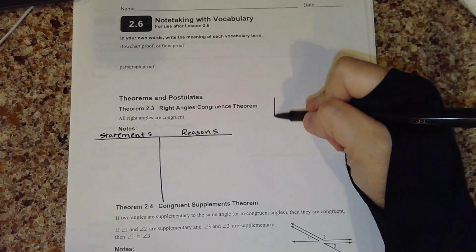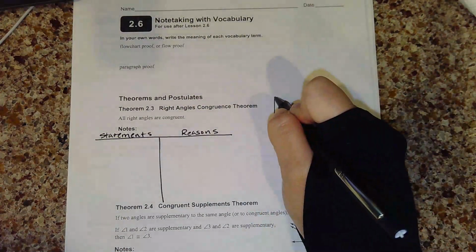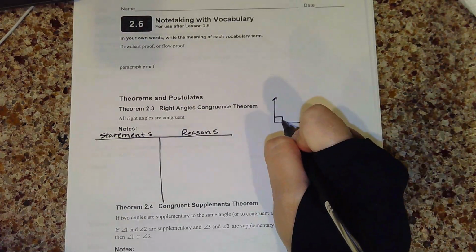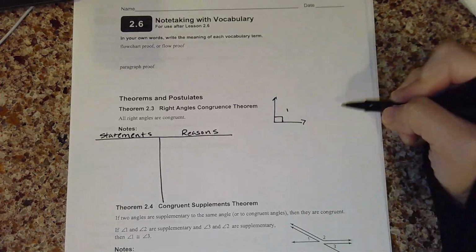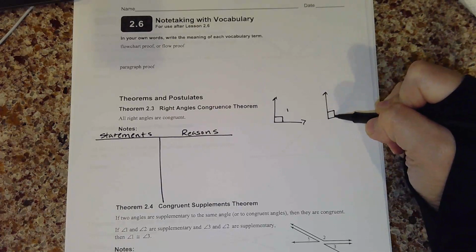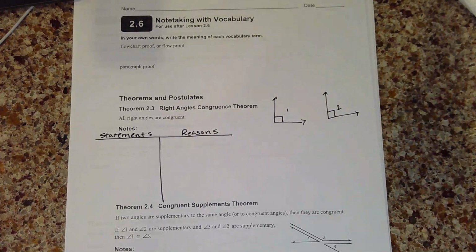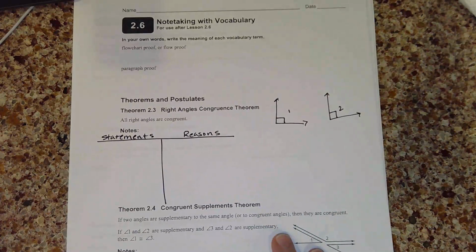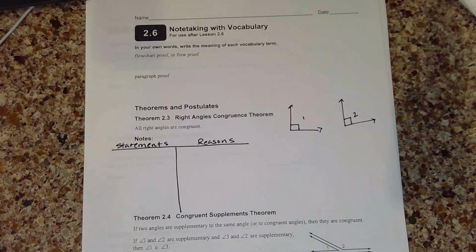I'm just going to draw a diagram of a right angle. I'm going to label this as angle 1, and then I'm going to draw another diagram and label it as angle 2. The reason I'm doing this is just to make things a little bit easier as we record things in my proof. So let's start with what we know to be true about proofs. First and foremost, we start with our given.